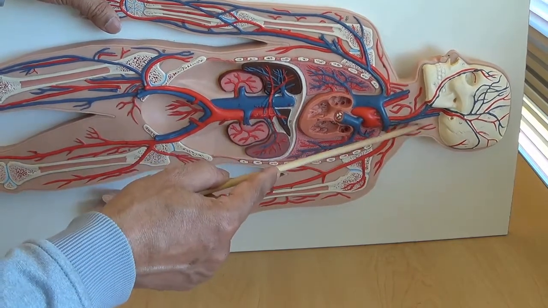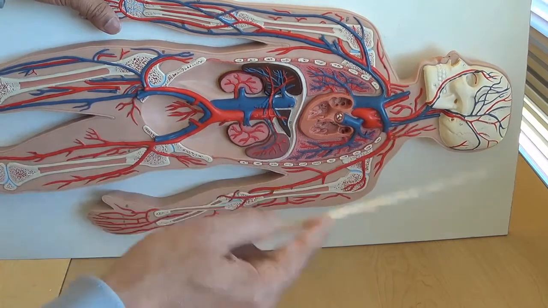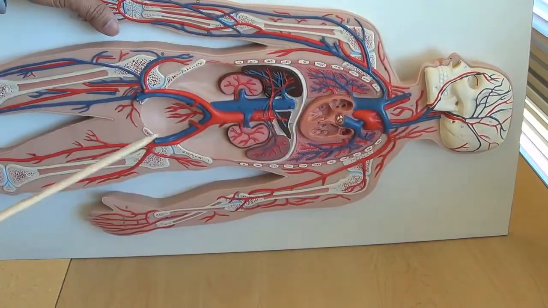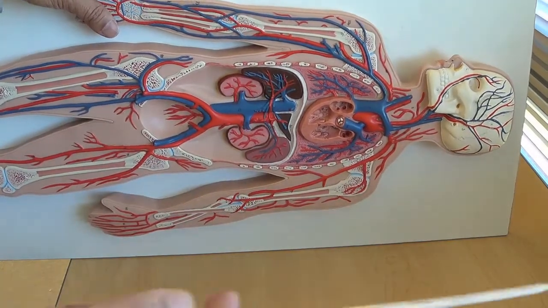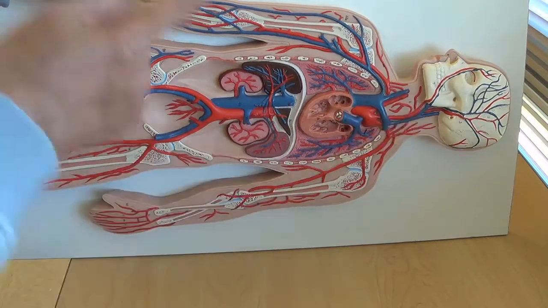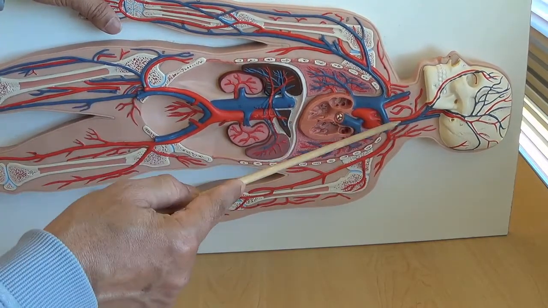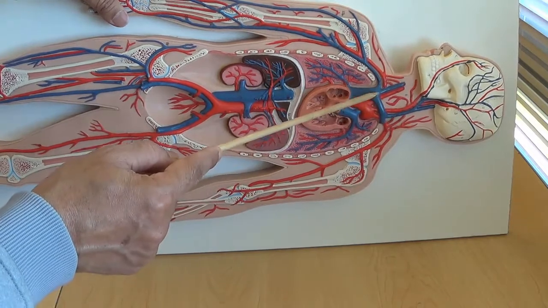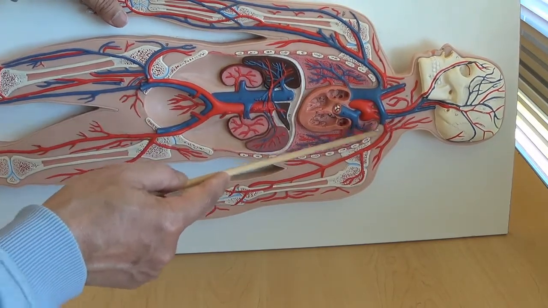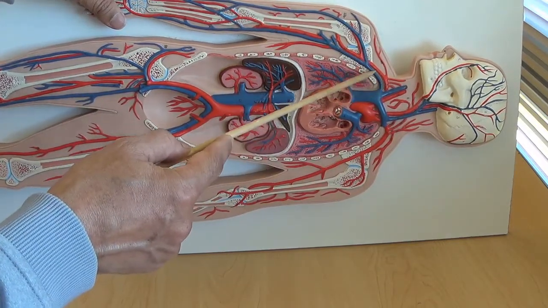And the main internal jugular, internal, remember, goes to the brain and gets deoxygenated blood from the brain. Okay, so that's why internal. Okay, now let's see the subclavian. This is the subclavian. In this side they have dissected it, so you don't see it. In this side you can see this is the subclavian vein.